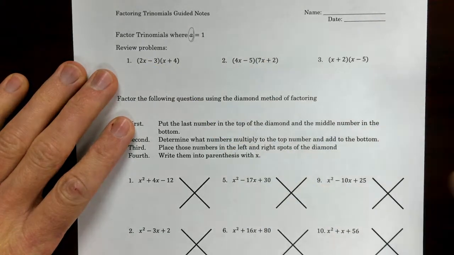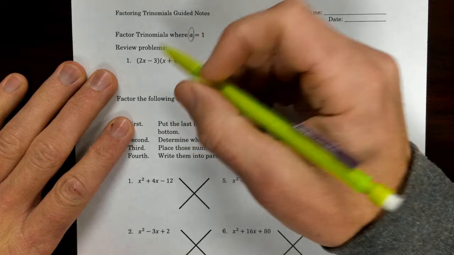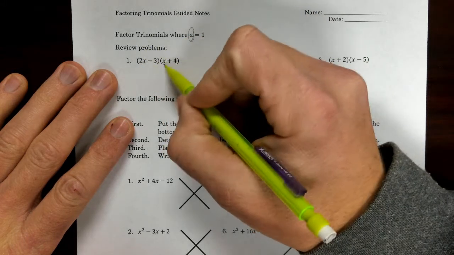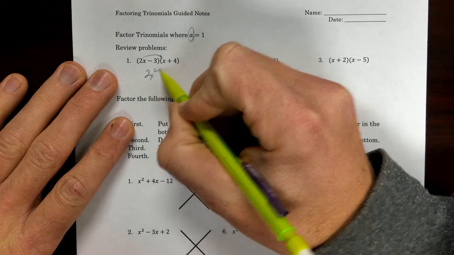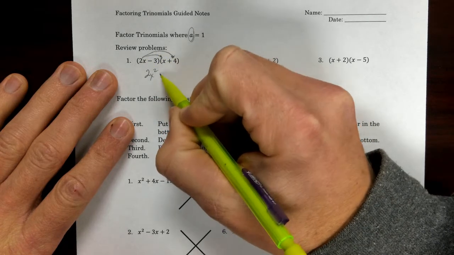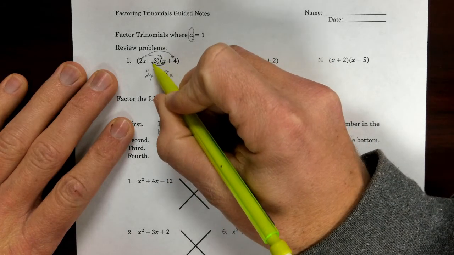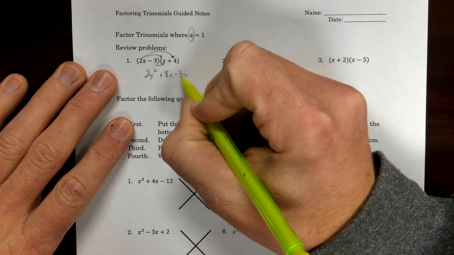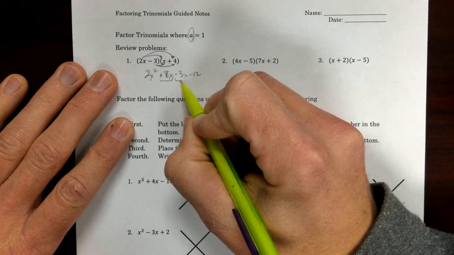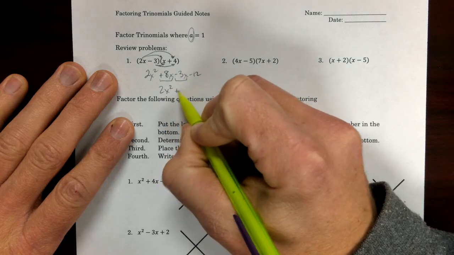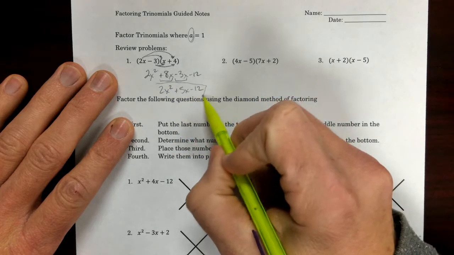If I have two binomials, I can multiply them using either the FOIL or the box method. I'm going to FOIL this one out. 2x times x gives me 2x squared. 2x times a positive 4 gives me a positive 8x. Now the inside: negative 3 times x is a negative 3x, and then negative 12. Now we combine like terms and we get 2x squared plus 5x minus 12. That would be the FOIL method.